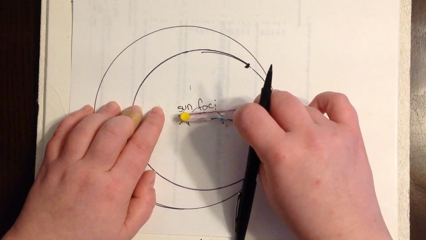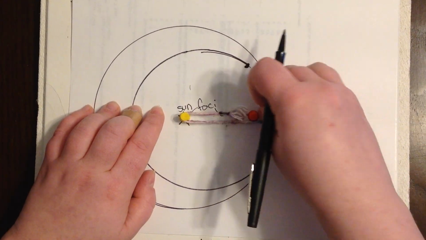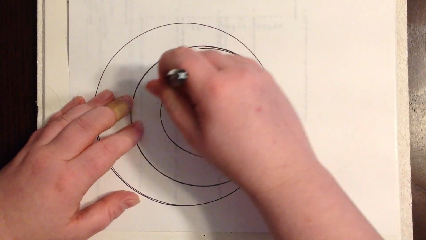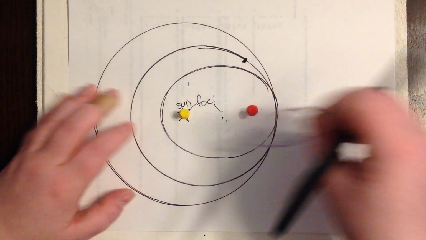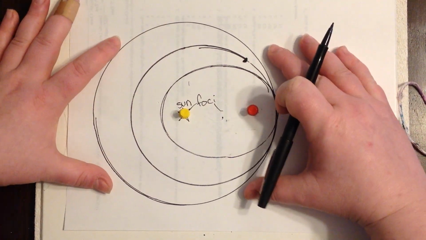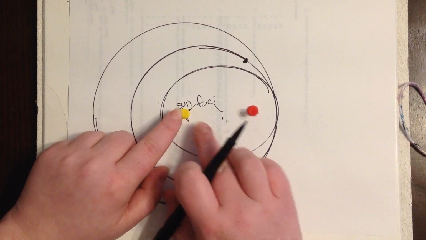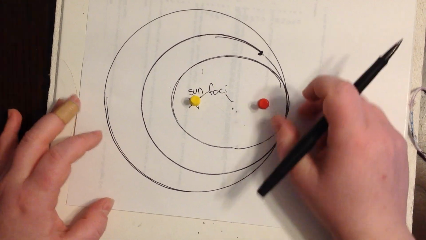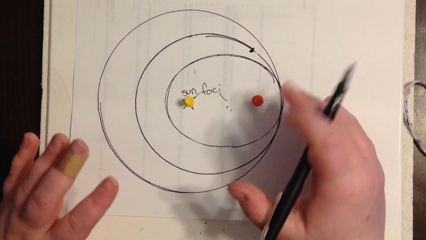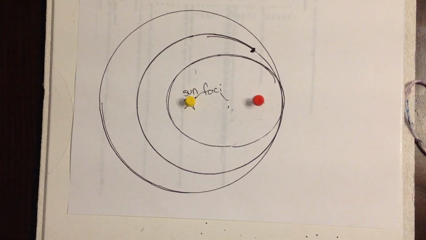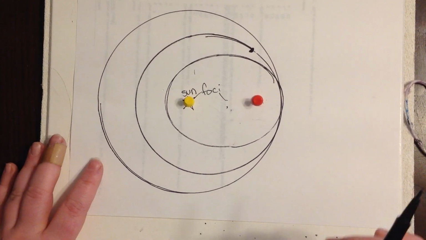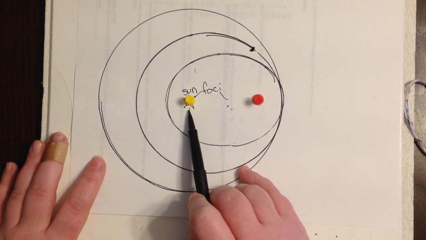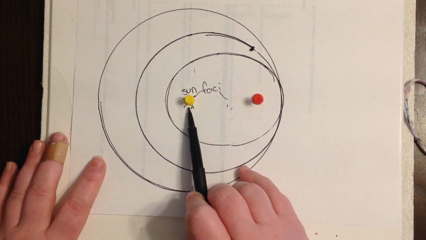The farther apart the other focus is from the sun, so how far apart those two foci are, the more squished that circle becomes. So this is a perfect circle where both of the foci are on the same point. As I move farther away, it squishes it a little bit. Farther away, it squishes it even more. So this isn't just any oval, it is really a specific type of oval that has a specific mathematical relationship to it. But what you need to know is the sun is one focus for every planet's orbit.